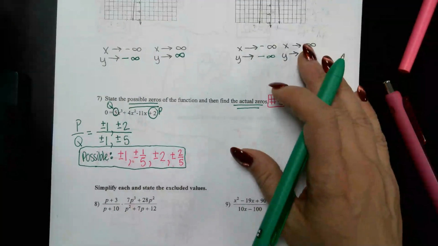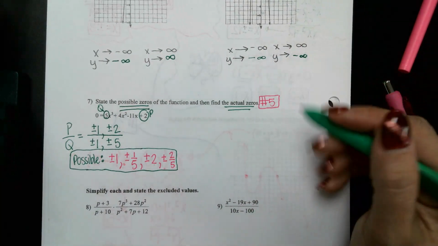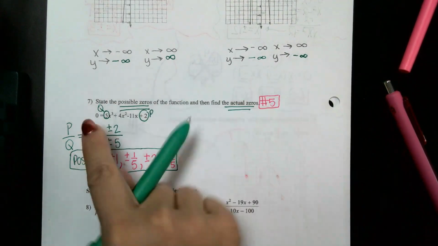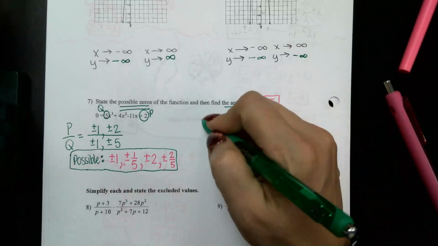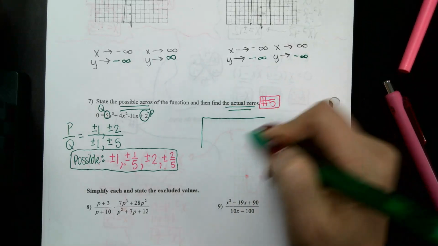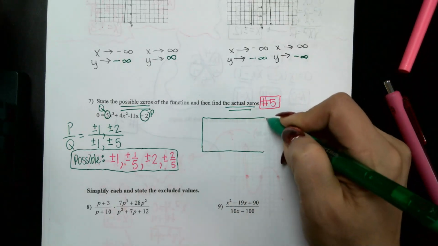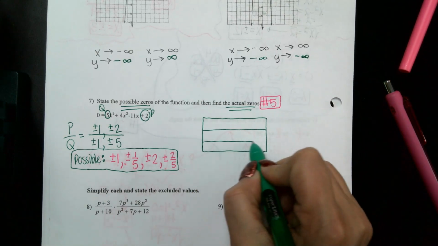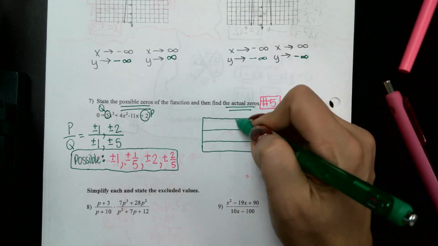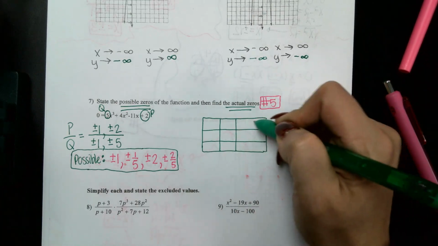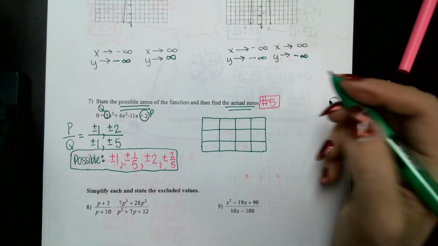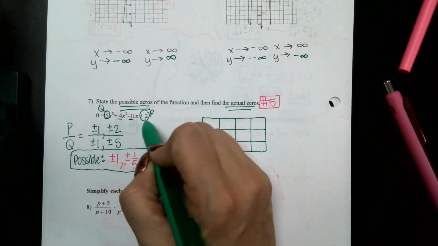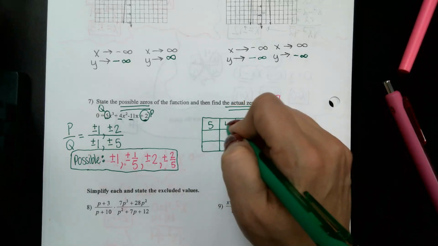And what we do, okay, so let's see how much you guys remember. We're going to do synthetic division of this right here. So there are 1, 2, 3, 4 terms. So when you draw your box for synthetic division, there are always 3 rows. And the number of columns come from how many terms there were. So since there were 4 terms, we're doing 4 columns. The numbers here, the 5, 4, negative 11, and 2, that's what goes up top.